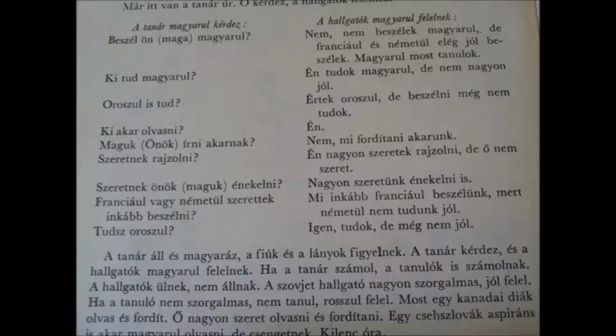Ki tud magyarul? Who knows Hungarian? Én tudok magyarul, de nem nagyon jól. I know Hungarian, but. De means but. Nem nagyon jól, but not very good. Oroszul is tud? Russian. Do you know Russian as well? Értek oroszul, de beszélni még nem tudok. I understand Russian, but I cannot talk yet. I cannot speak it yet.